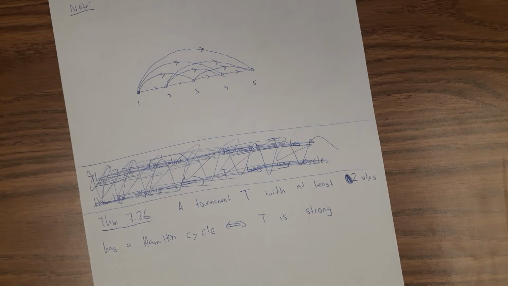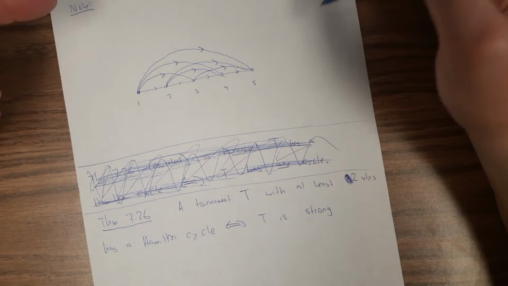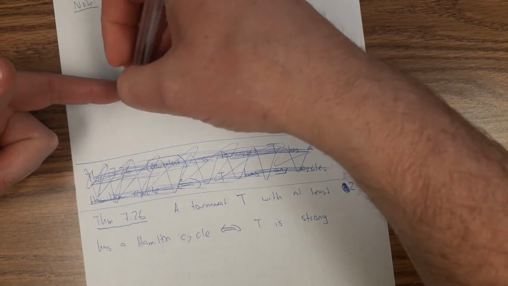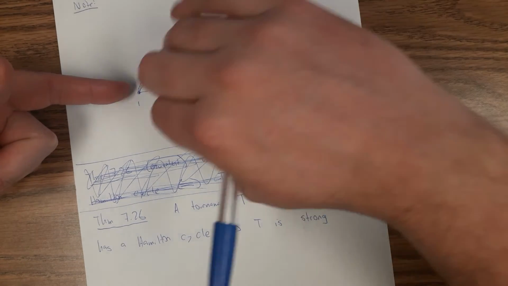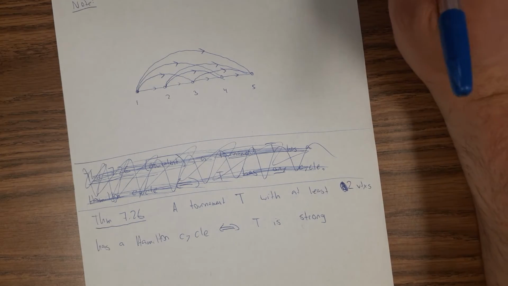In any case, of course you can do this, I did this for 5 vertices. You could do this for any number of vertices. Just go from 1 to n and draw all the possible edges, and all the directions just go from left to right.